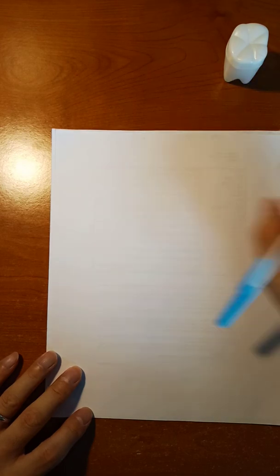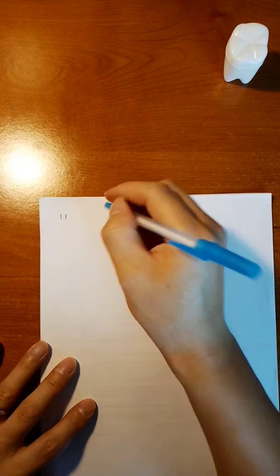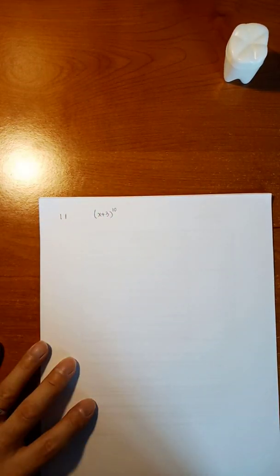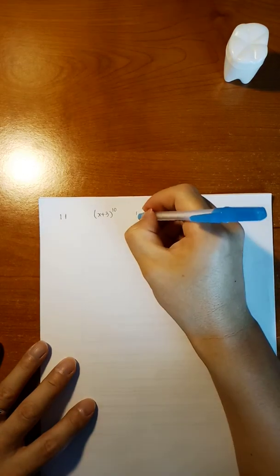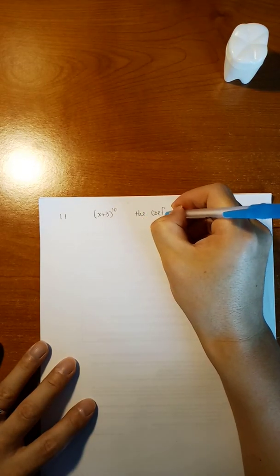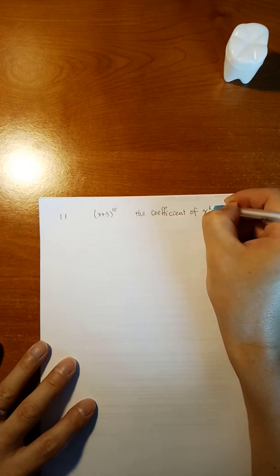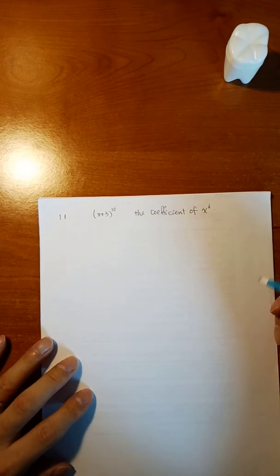Problem 11, the binomial theorem. We are looking for the coefficient of x to 6.